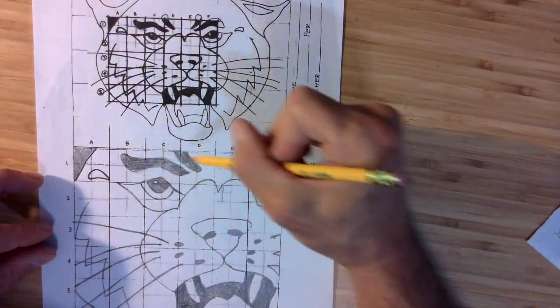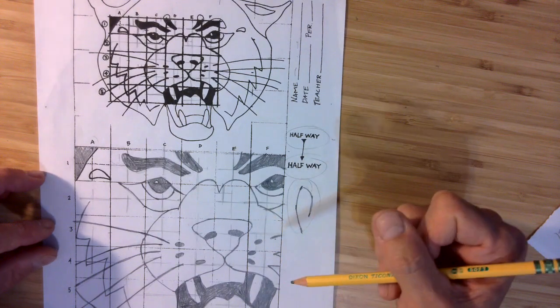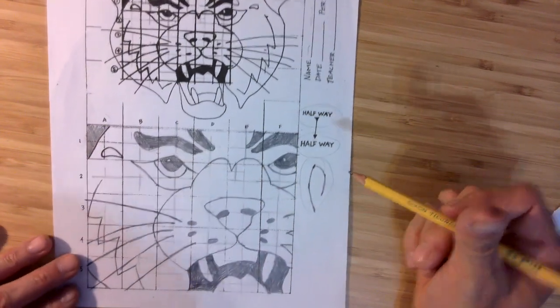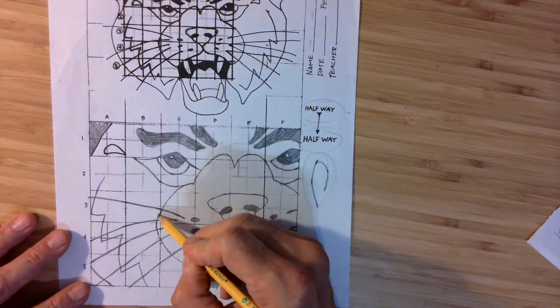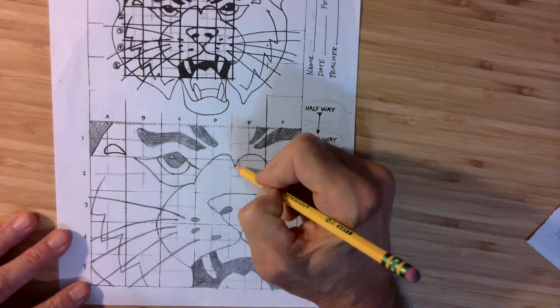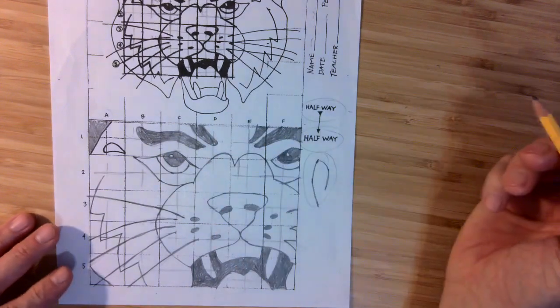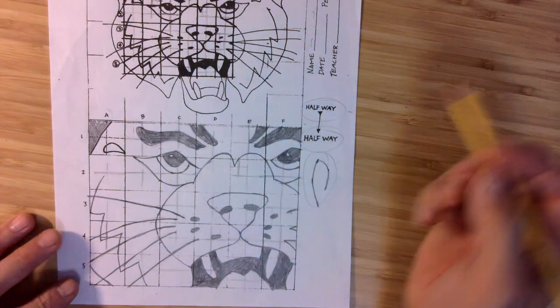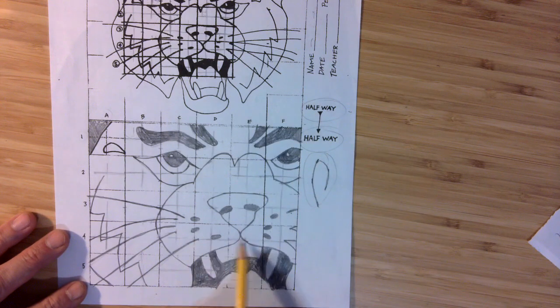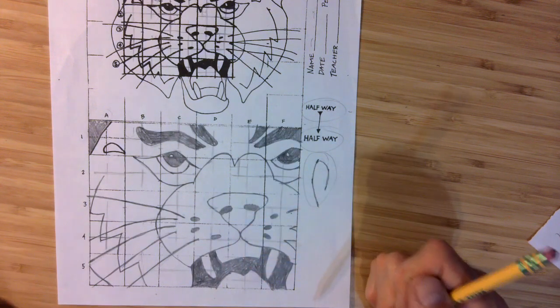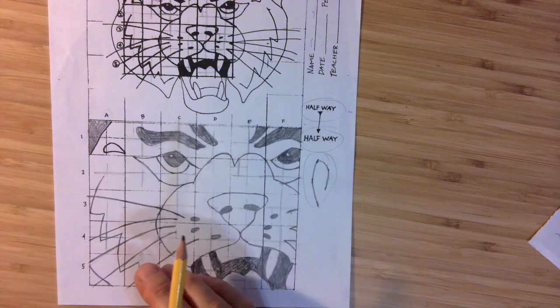So really make sure to keep using those little half and half grid marks. You can see I left mine alone. They're kind of soft. They should be softer than your drawing. Make your drawing nice and dark so you can easily see it, please. And I really want you to leave those half and half marks. That helps show that you were doing it right.